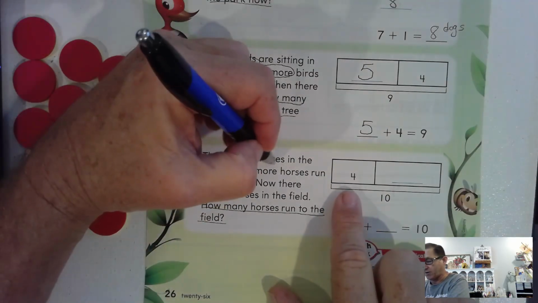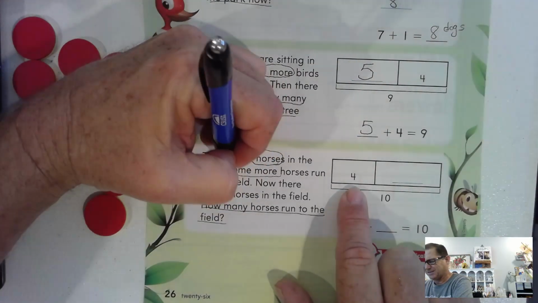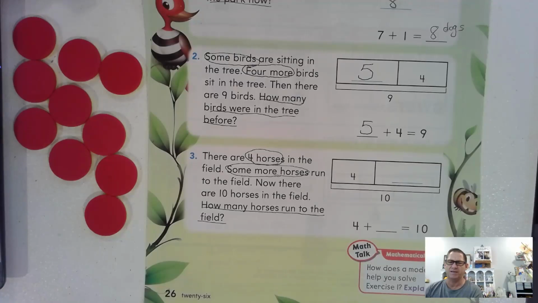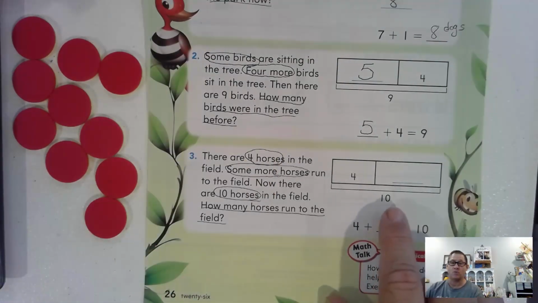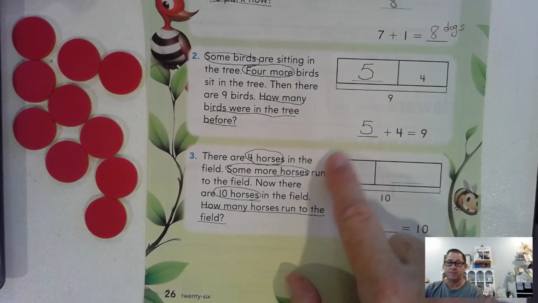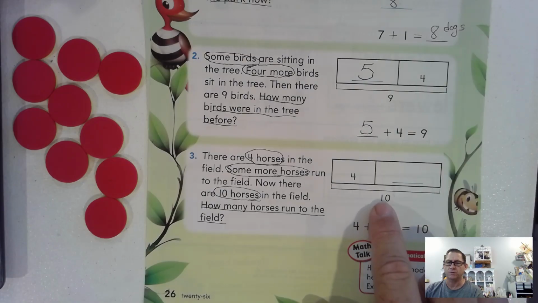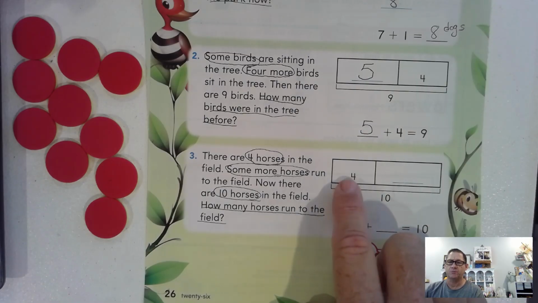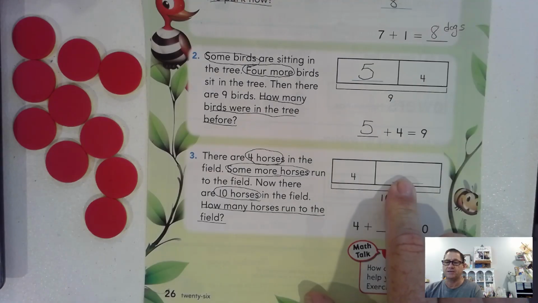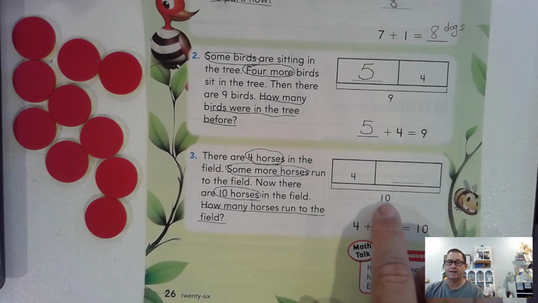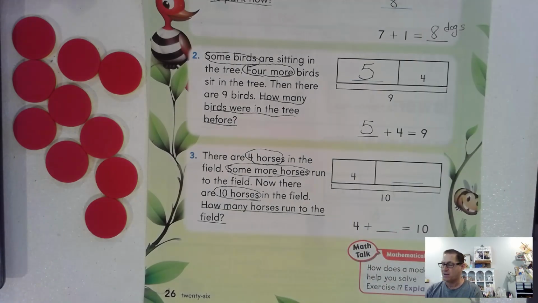Okay, we know that there are 4 horses already in the field. And then some more horses run to the field. Now there are 10 horses. So the number of horses in the field plus some more equals 10. So these are our 2 parts. Horses in the field, the additional horses that join to get us a total of 10. So 4 plus something is 10. Well, that's kind of like this one, right?